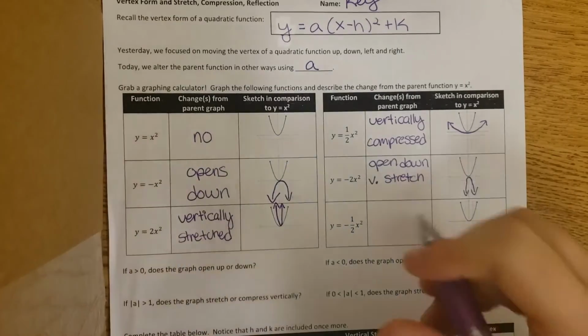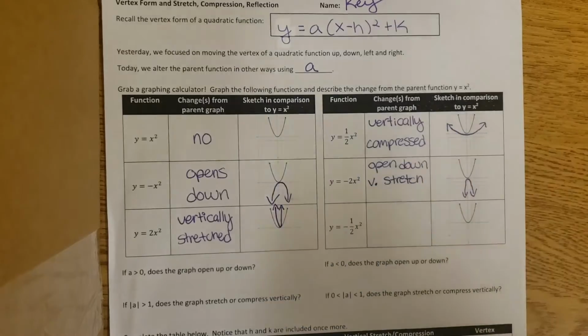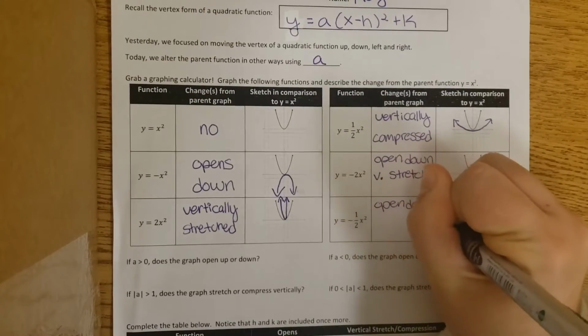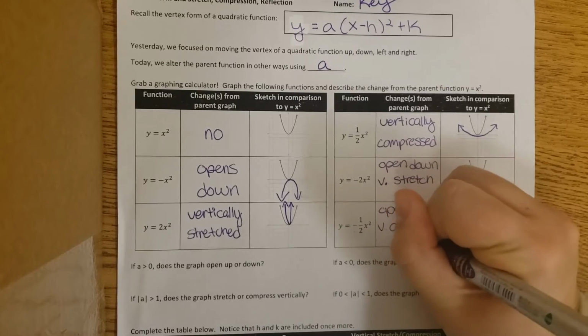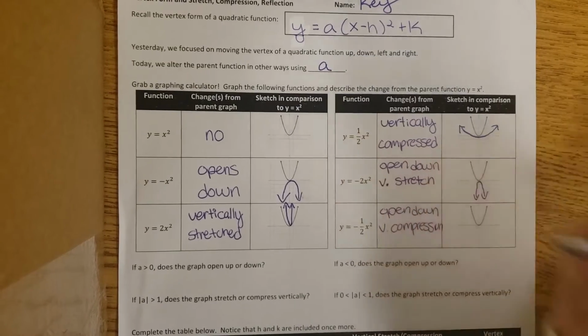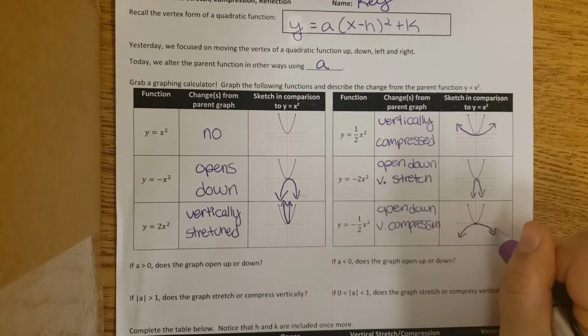Same thing with the next one. It's opening down, but this time we've got a 1/2, which will make it shorter and fatter than the parent graph. So it will open down, and that is a vertical compression. So it will be upside down and shorter and fatter.